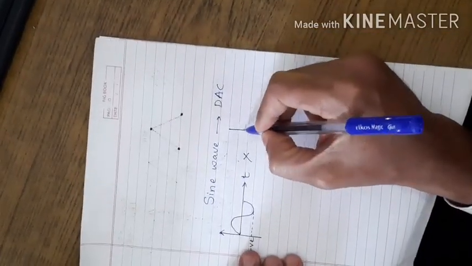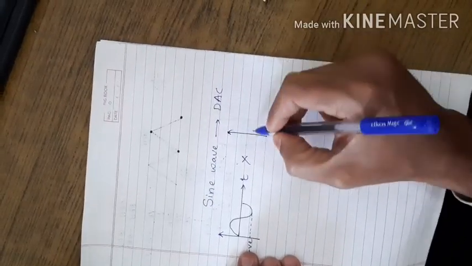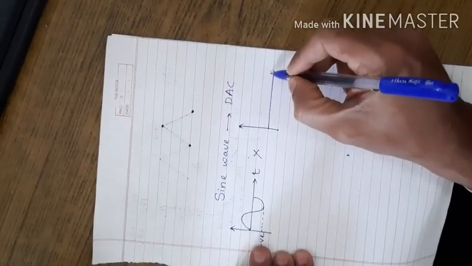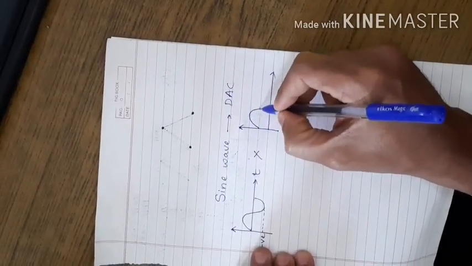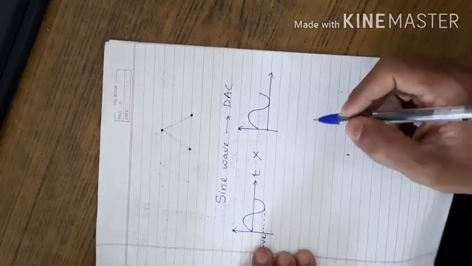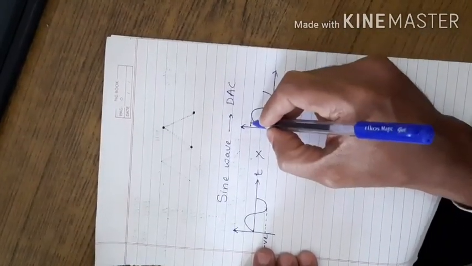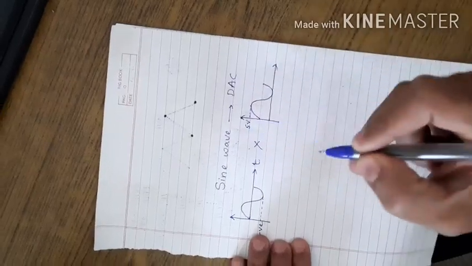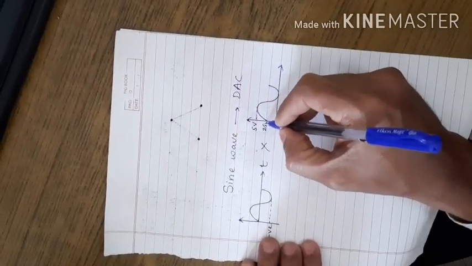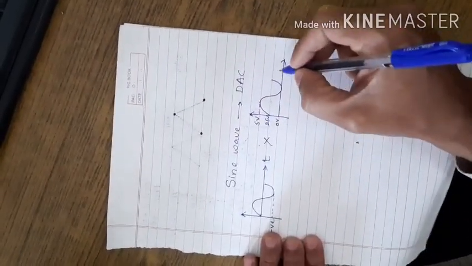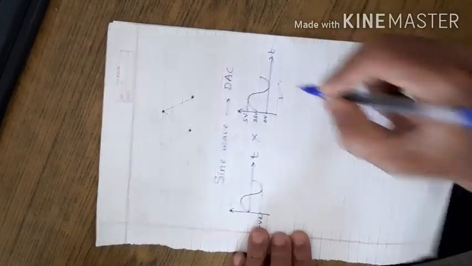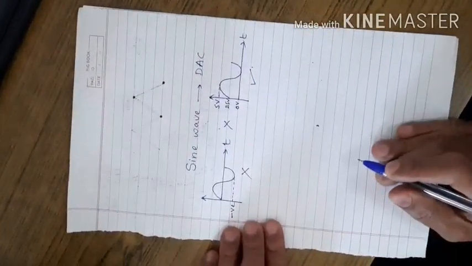So whatever sinusoidal waveform we are going to have, it would look something like this rather than what you can see in the first diagram. It will be something like this. So let us say that if this is the maximum value, 5 volts, this will be 2.5 volts and this will be 0 volts, and in this way you should be able to generate the sinusoidal waveform.